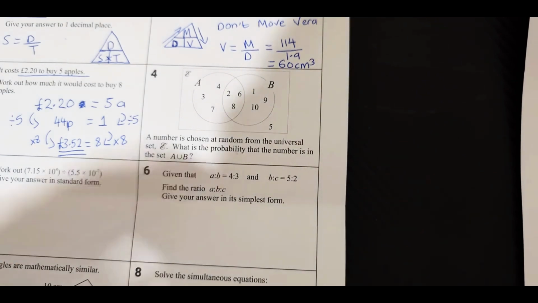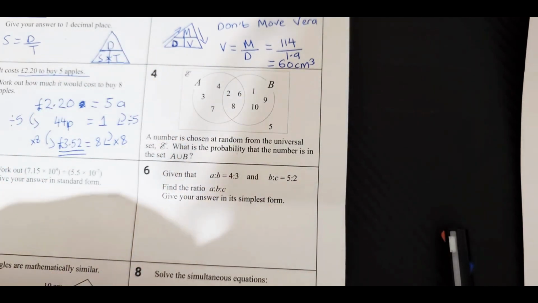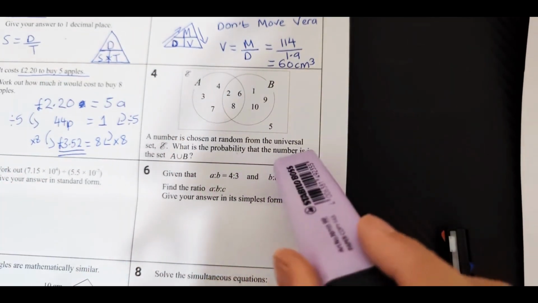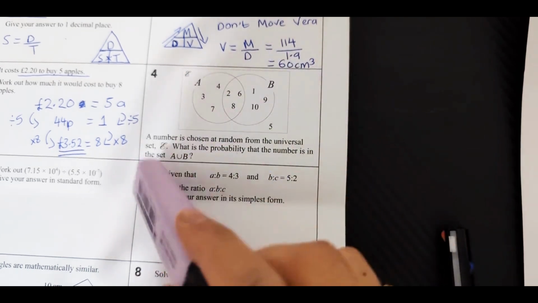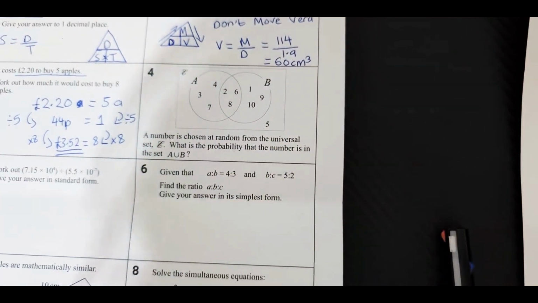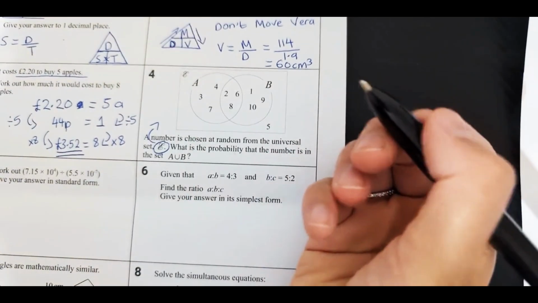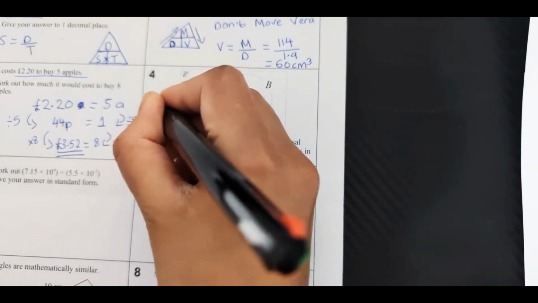Okay, so this one that we've got here is another different one related to set theory. We have a number chosen at random from the universal set, and that squiggly E just means epsilon. That just means the universal set.